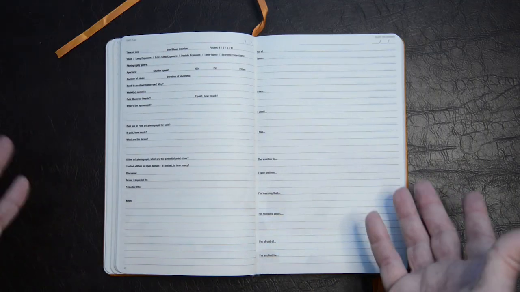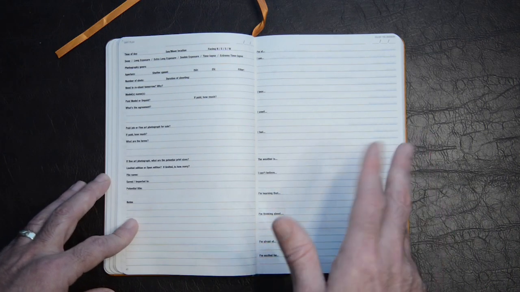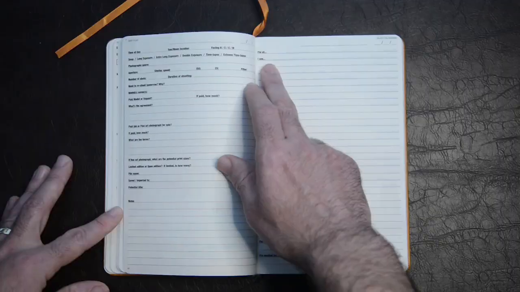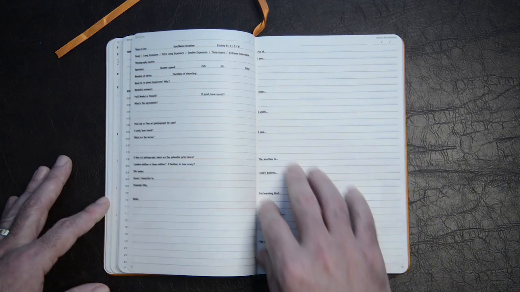These pages will have to be filled on location. I'm at. Write where you are. The country, the city, the location, maybe even the exact spot you're standing on. I see. Explain what you see in front of you. Be open and elaborate as much as you can.